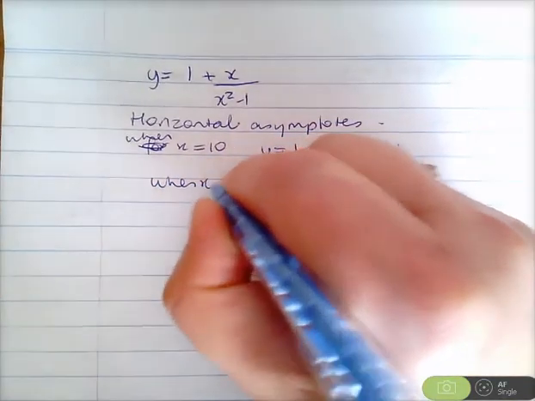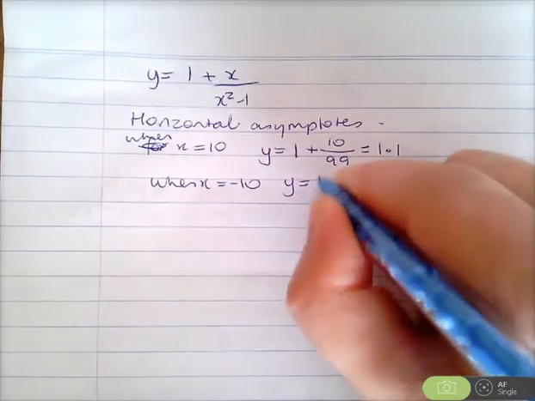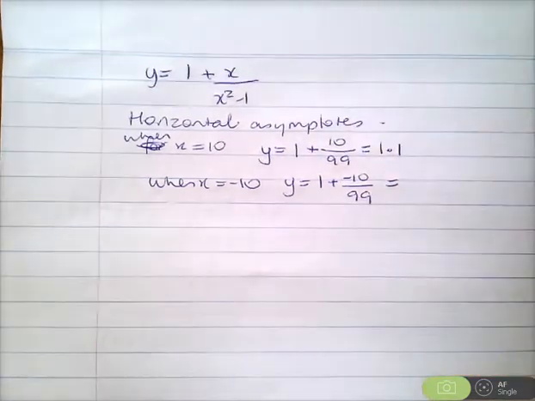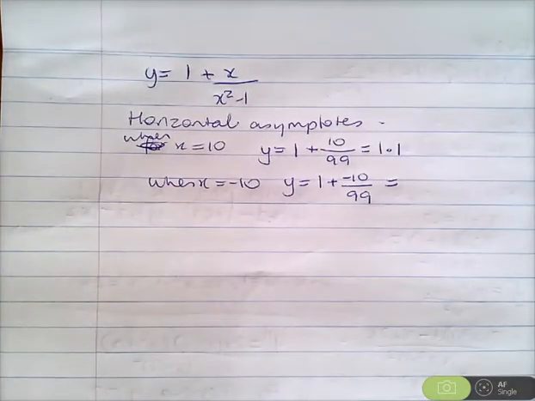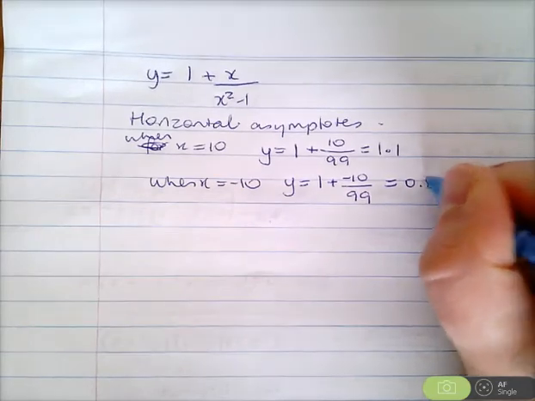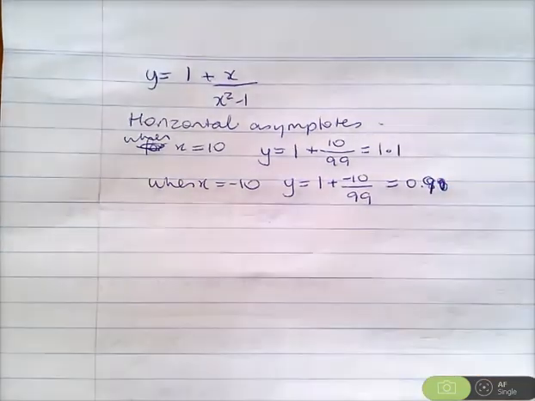And when x is negative 10, we get y equals 1 plus negative 10 over 99, which is a fraction slightly smaller than 1, and we get 0.89, or actually 0.9 to 1 decimal place.